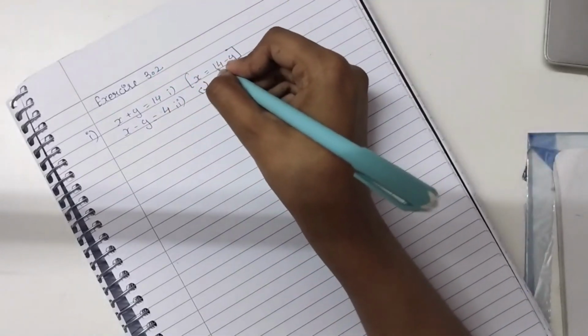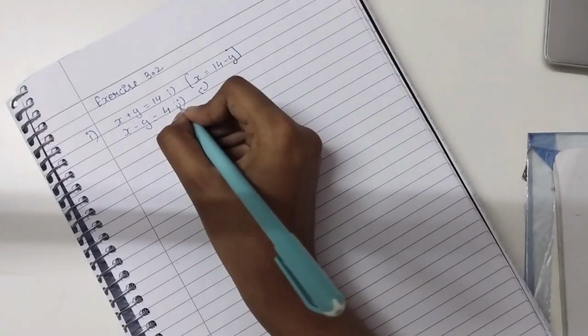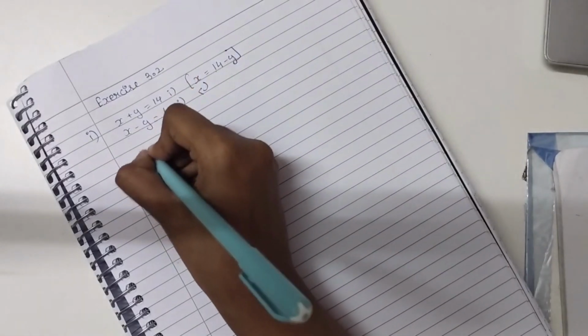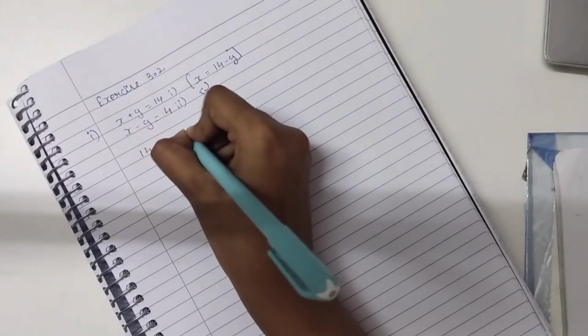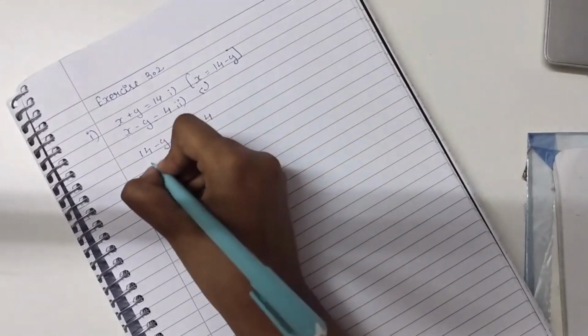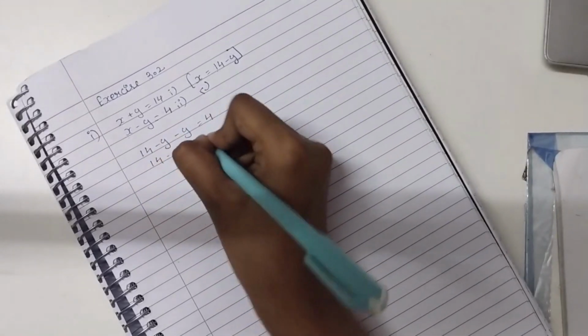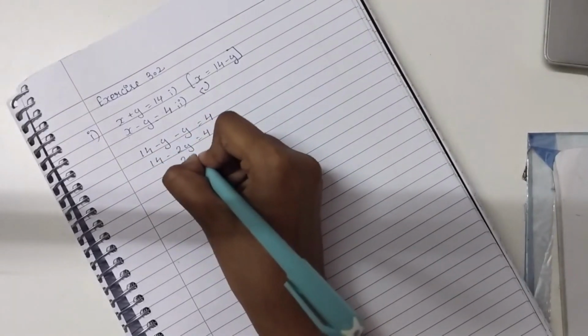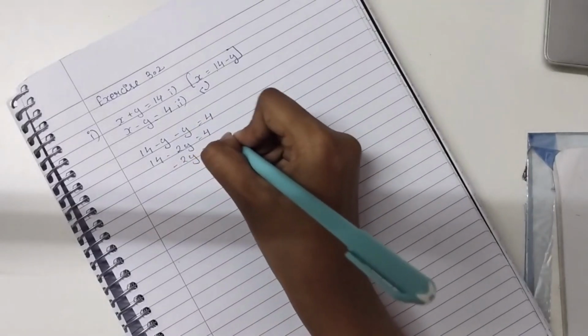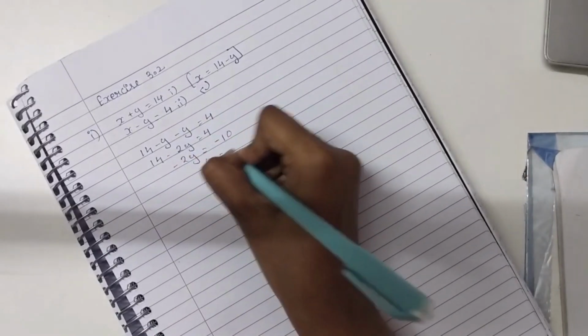So substituting the value of x, which is 14 minus y, in this equation, you would get 14 minus y minus y is equal to 4. And 14 minus 2y is equal to 4, and minus 2y is equal to minus 10. So y would equal 5.